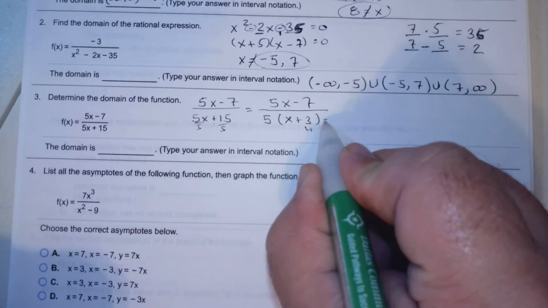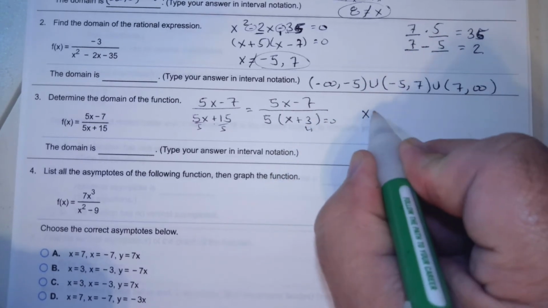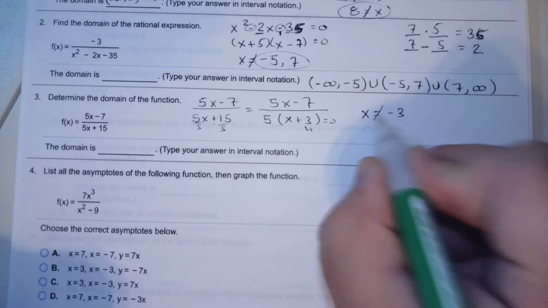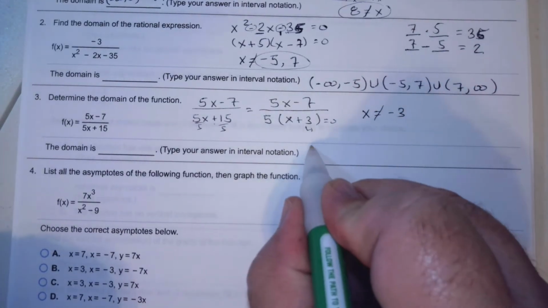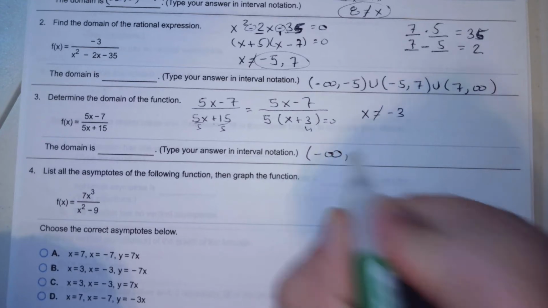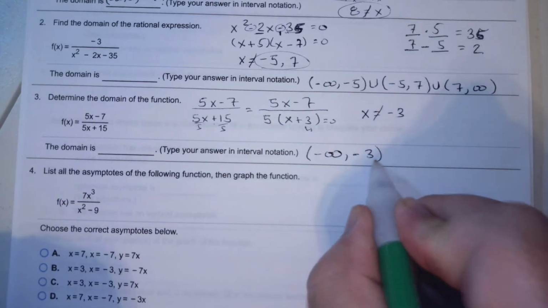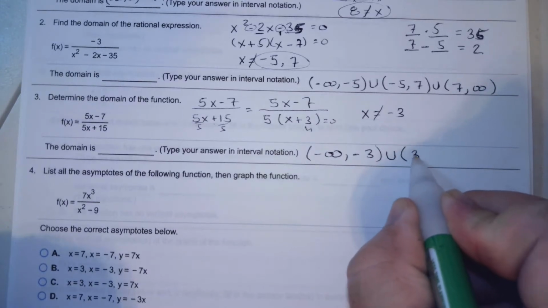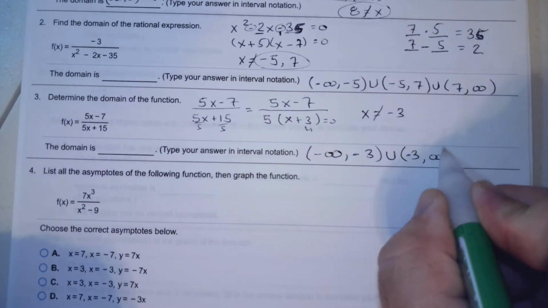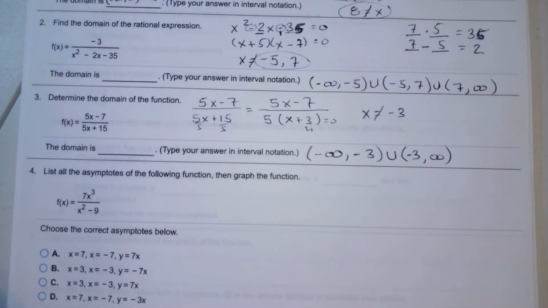So I set that one equal to 0. So x equals negative 3. So x cannot equal negative 3. So we go from negative infinity to negative 3, and then from negative 3 to positive infinity. There's my domain.